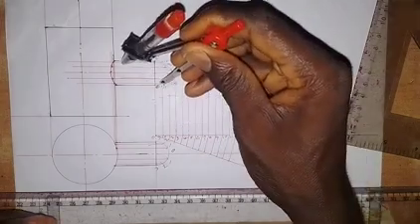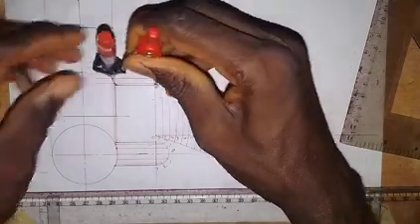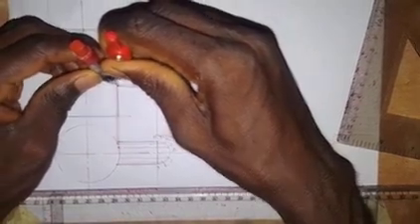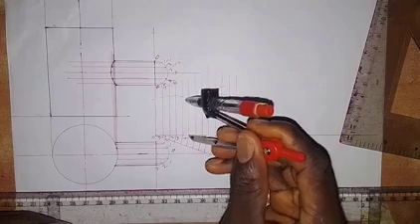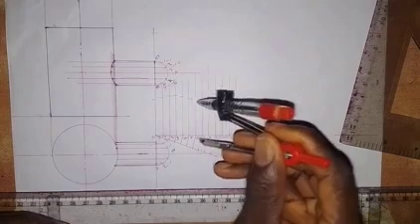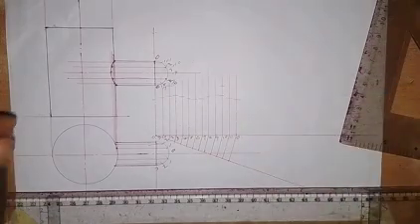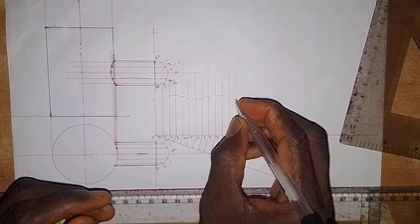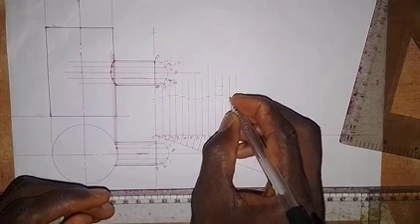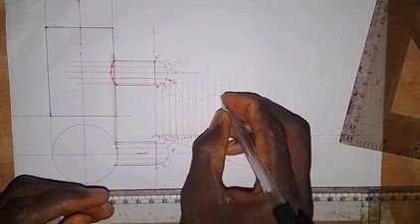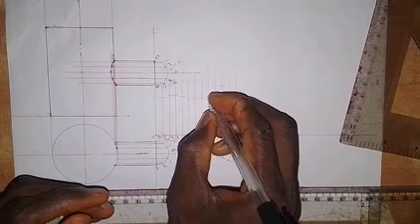Then the last one is 5, 7. So this is 5. And this is 7. Alright, so all these points we are going to join together with the use of a French curve. So just need to dot them.